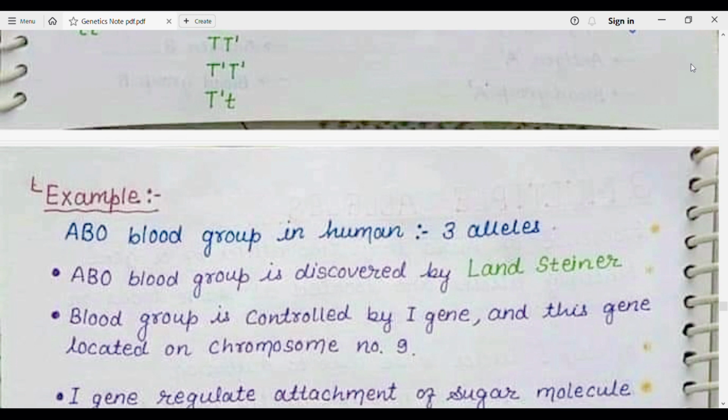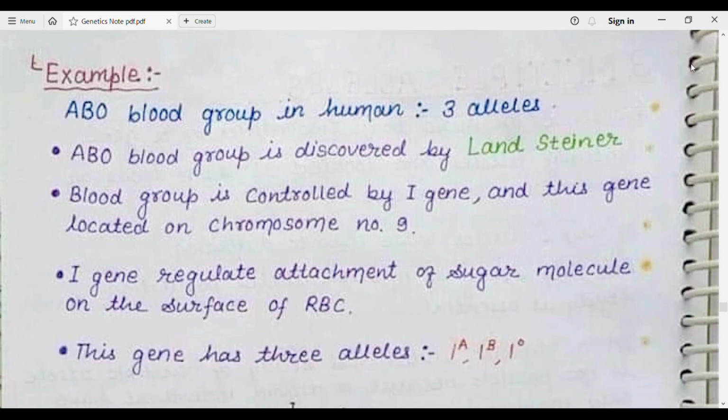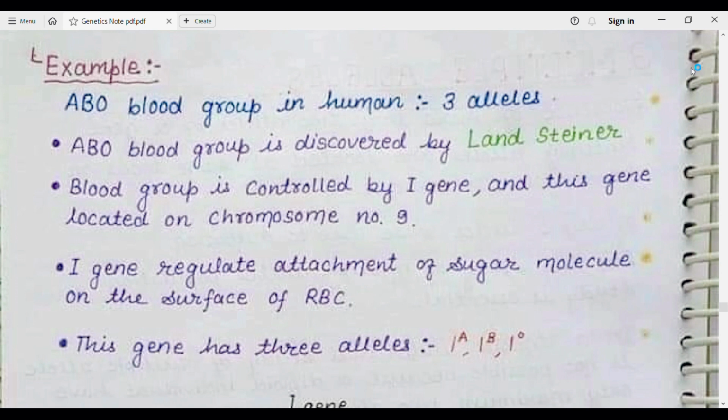The best example of multiple alleles is the ABO blood group system. As we know, the ABO blood group system was discovered by Karl Landsteiner at the University of Vienna in 1901 while studying blood transfusion in humans. That is why sometimes blood transfusion causes the death of a human being and sometimes it saves a life. Karl Landsteiner received the Nobel Prize in 1930 for the discovery of the ABO blood group system.